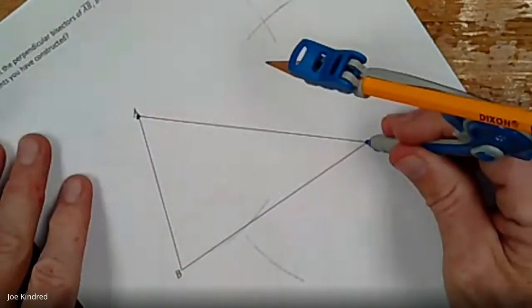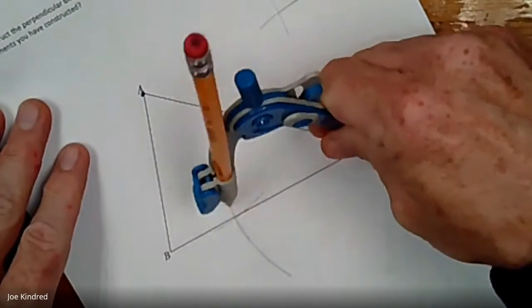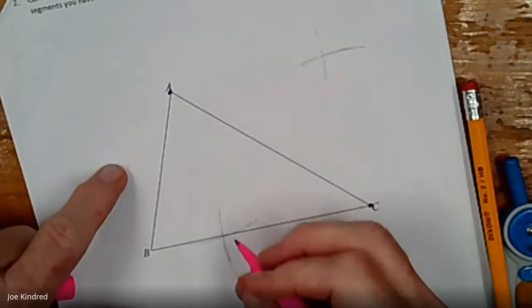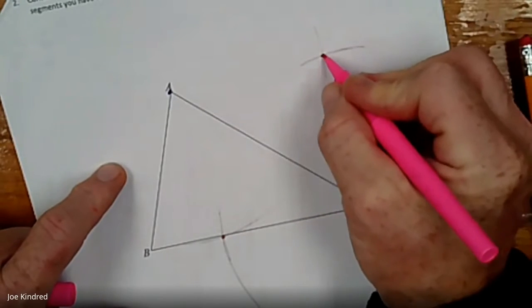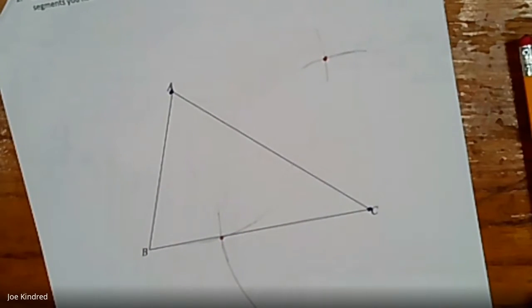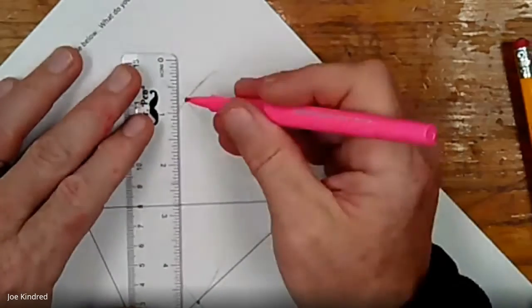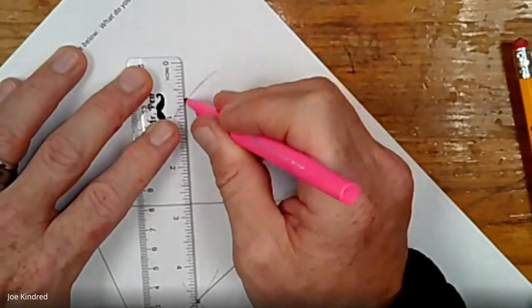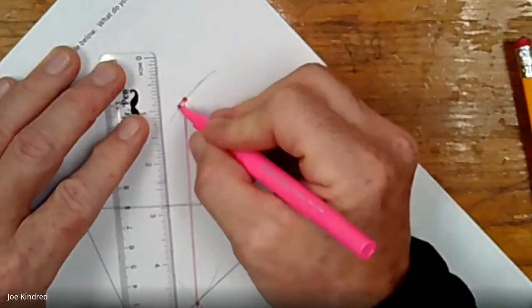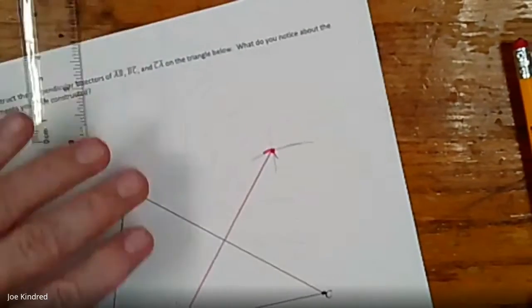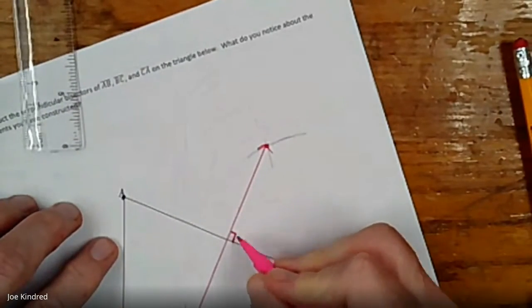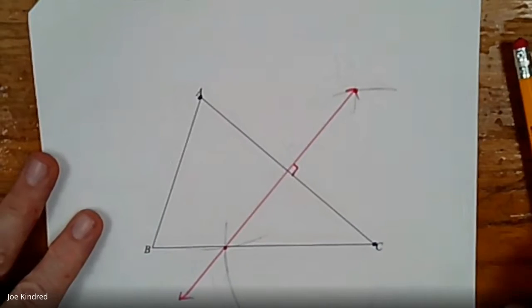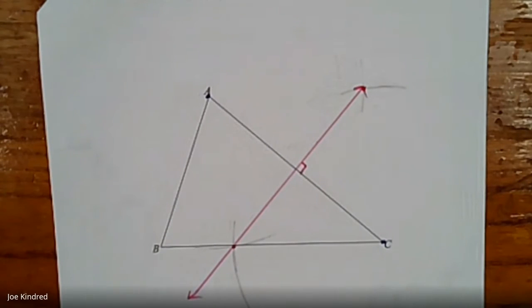So come back to C, and there are this point and this point. I'm going to connect that, and that's my first perpendicular bisector to AC. Okay? Now I'm going to do that 2 other times, and I'm going to switch colors so you can see it.